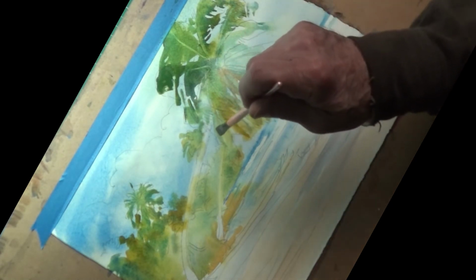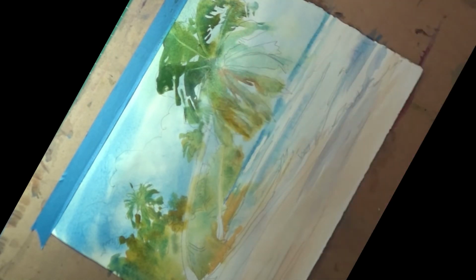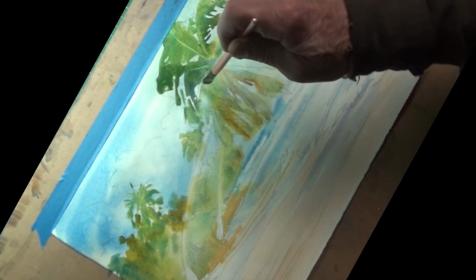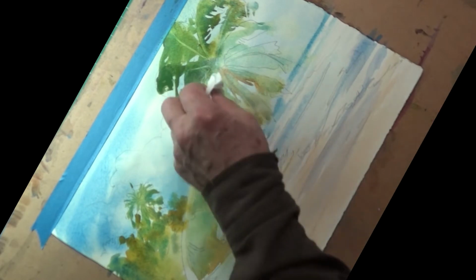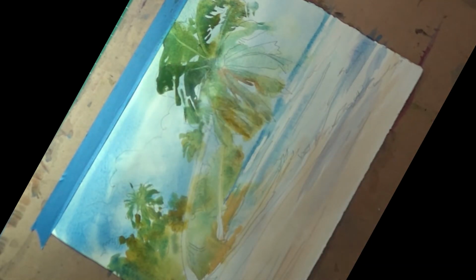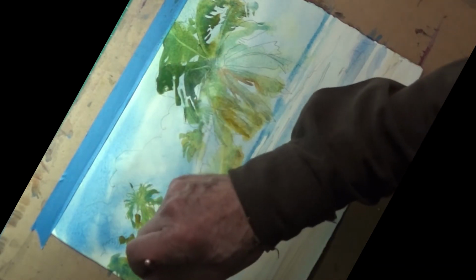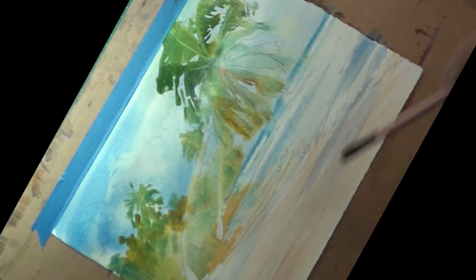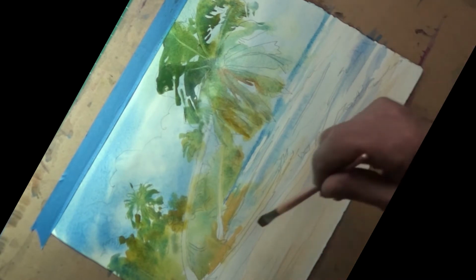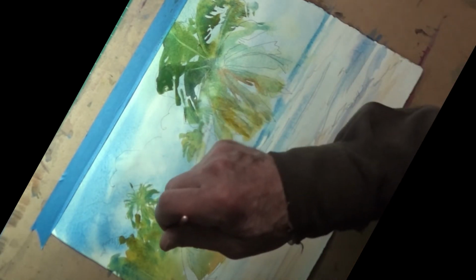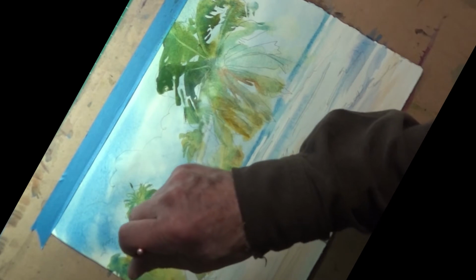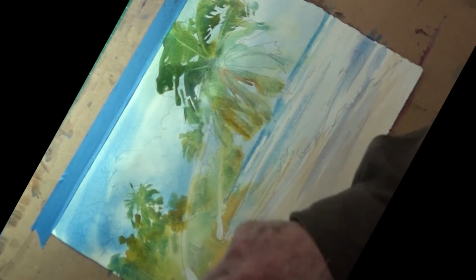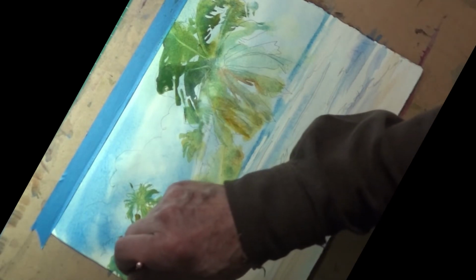We'll lighten some of this up. And the same thing with some of this over here. Okay. We got a variety of tree trunks in here that are going to be a little lighter.